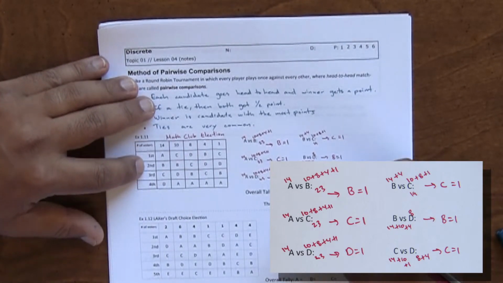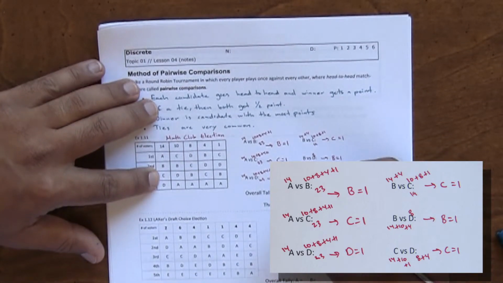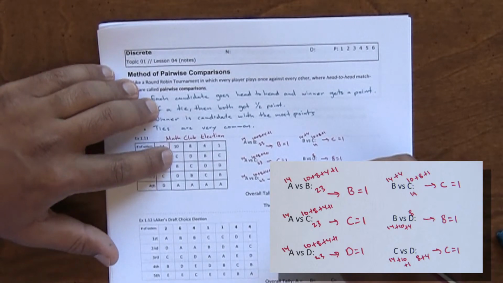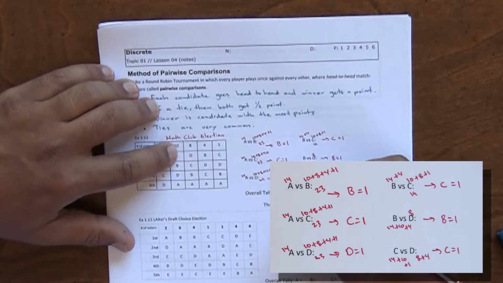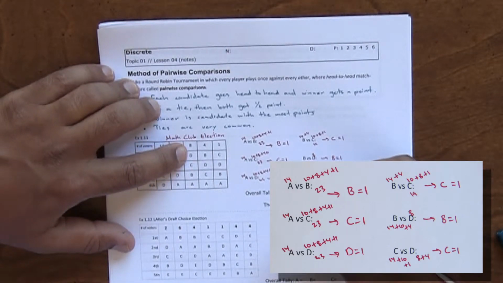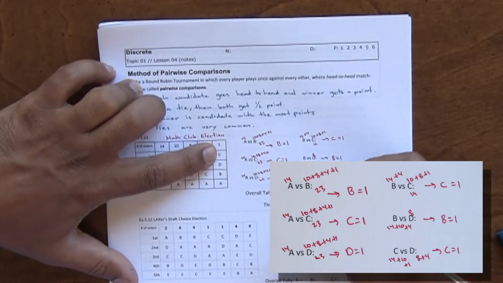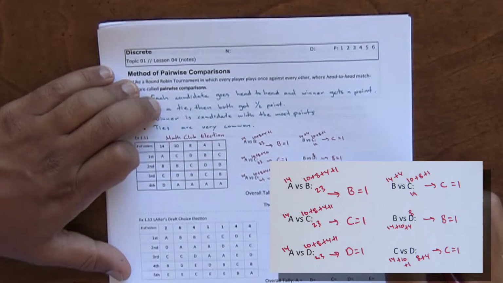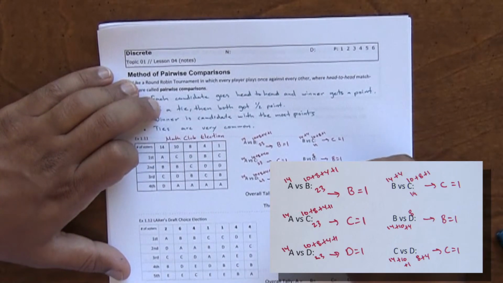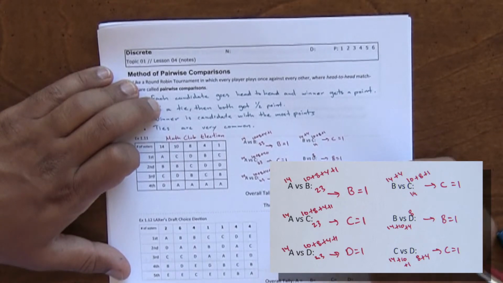C versus D now. C gets 14, C gets 10, D gets 8, D gets 4, C gets 1. So C won by a landslide, and C gets a point.